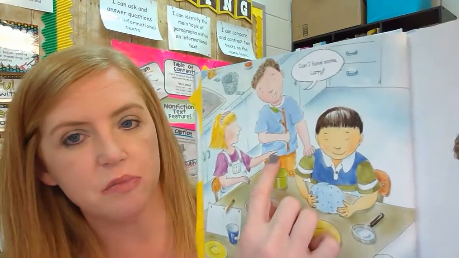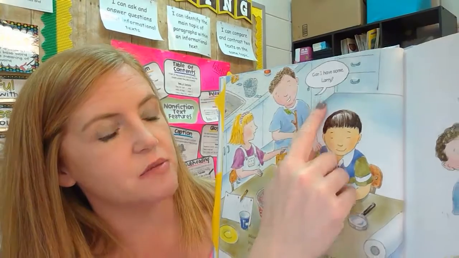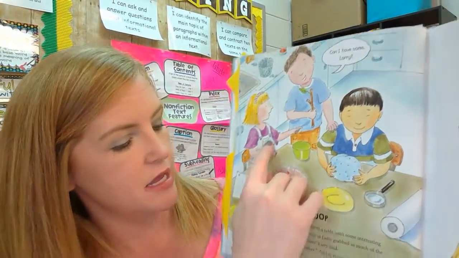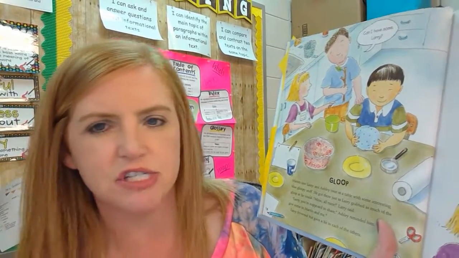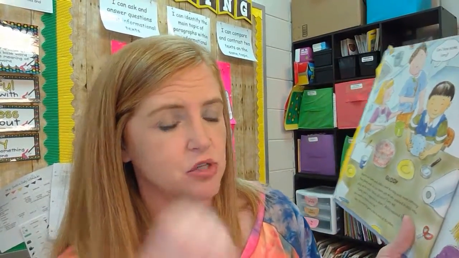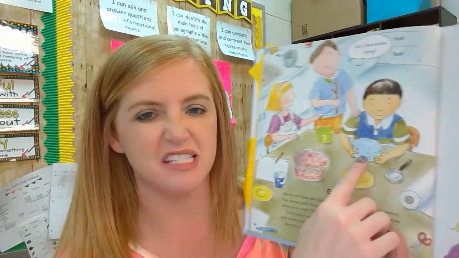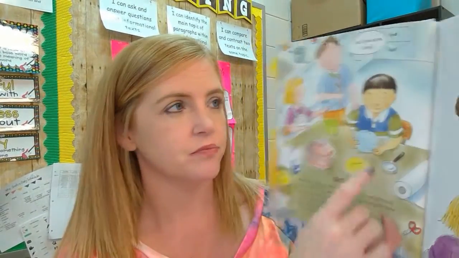So we've been introduced to some more characters. Now we have Larry and Ashley. So here's Martin, and he says, "Can I have some, Larry?" So this is Larry, and this is Ashley. And they're playing with some kind of interesting blue gloopy stuff that Mr. Whiskers has made. Larry, we can tell, really likes it because he didn't want to share it to begin with.